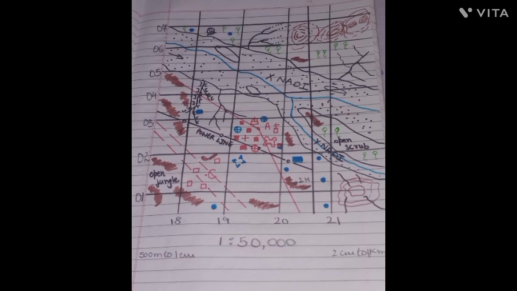So now next question is, what does this power line represent? This power line represents a power line with unsurveyed pylons. Now next question arises, what is the distance from settlement A to settlement C? For direct distance you have to take the scale and then you will measure the distance.